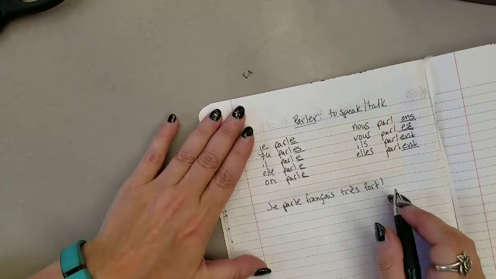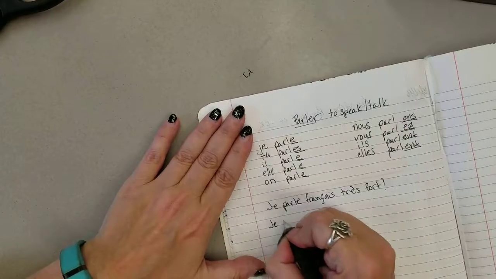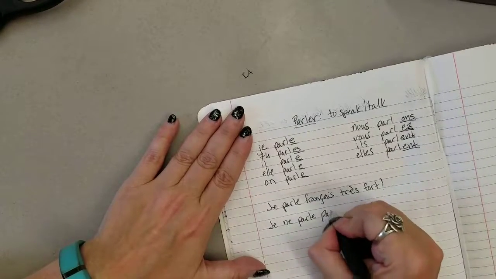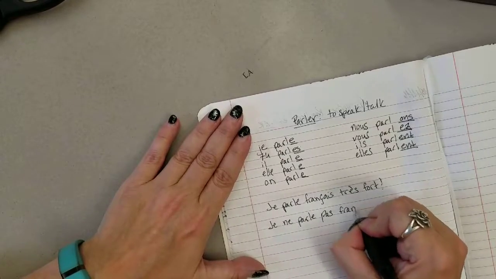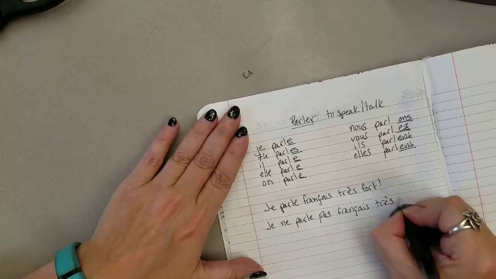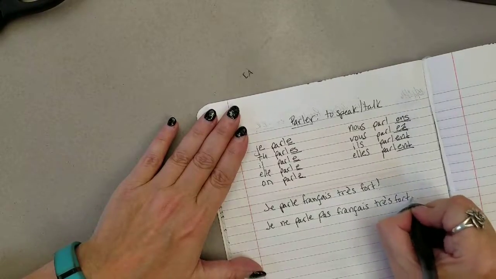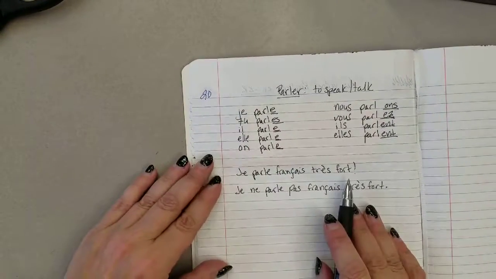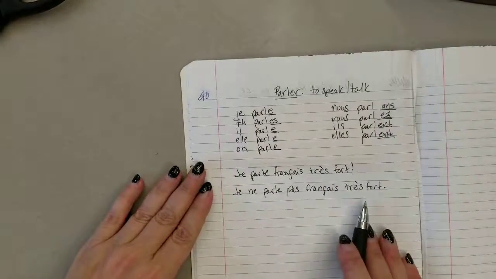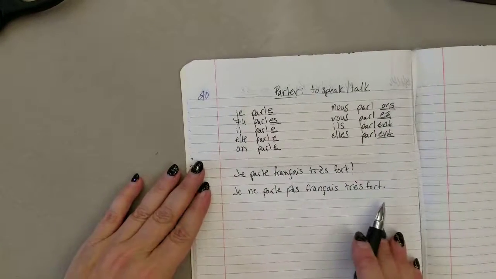So if I'm not speaking French very loudly, je ne parle pas français très fort. That I'm speaking French very loudly. Je parle français très fort. And of course, if this is not true, je ne parle pas français très fort.